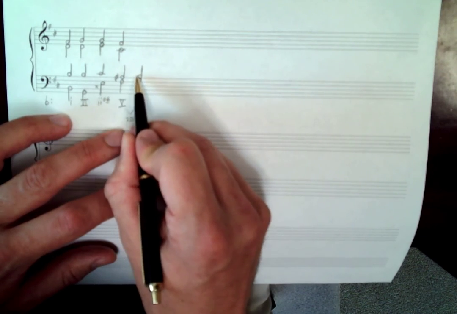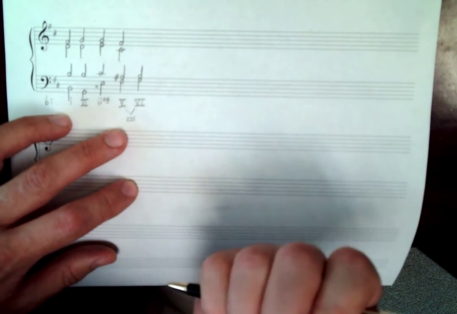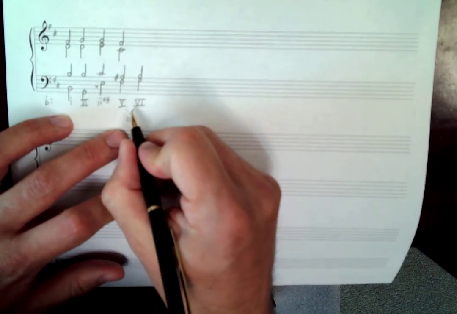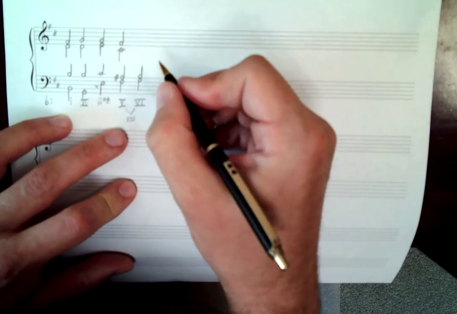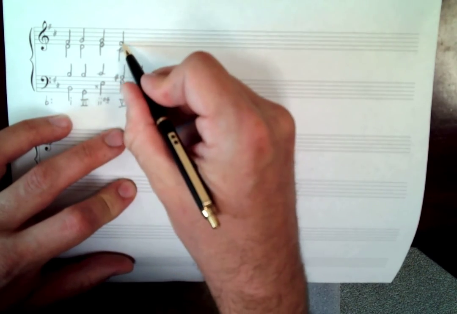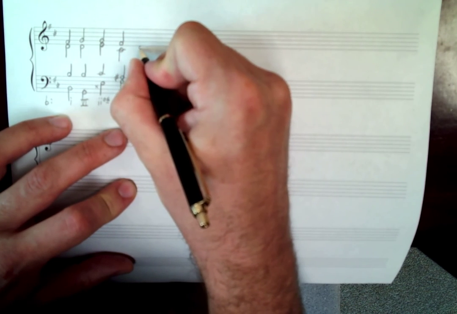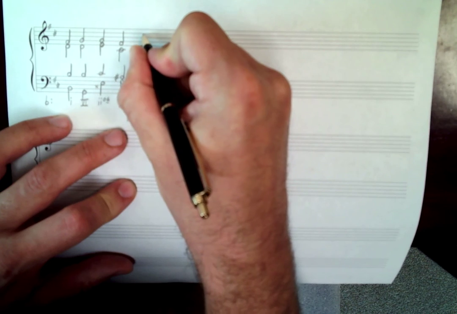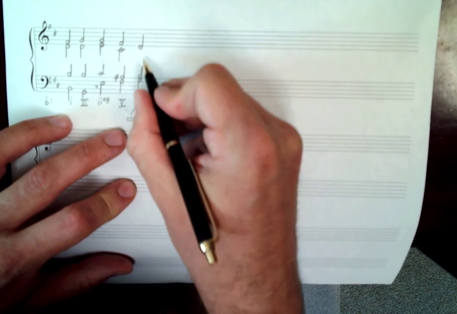In this case, that's a little bit different. We have parallel thirds here, and what's going to happen is our doubling is going to be different in the 6. I'll show you how that works. Now I take this doubled F sharp. I want this F sharp to go the opposite direction, so I'm going to bring it down to the D there. So I got a G, B, D.